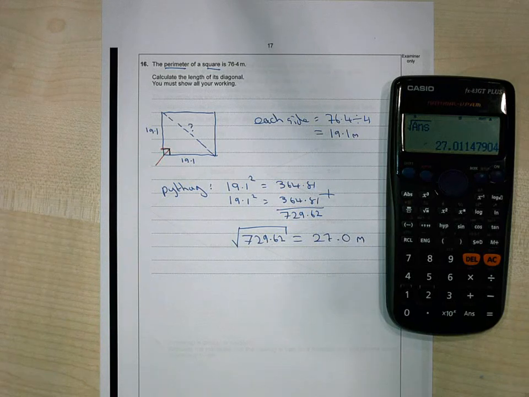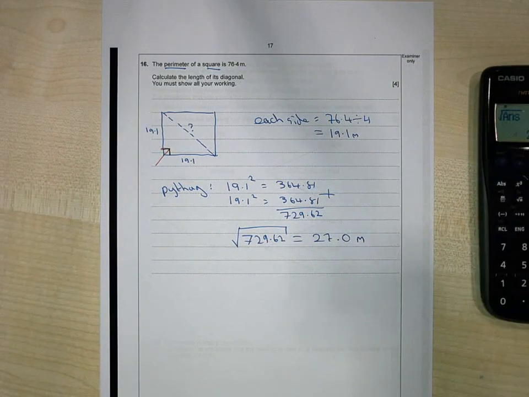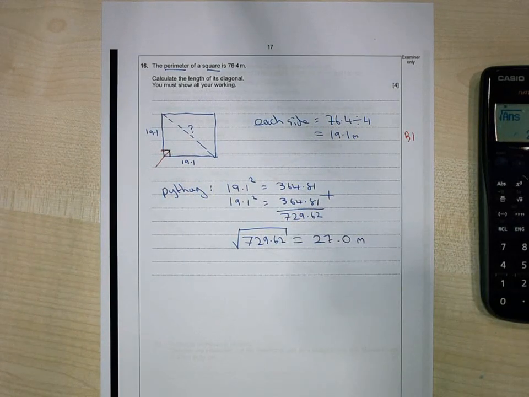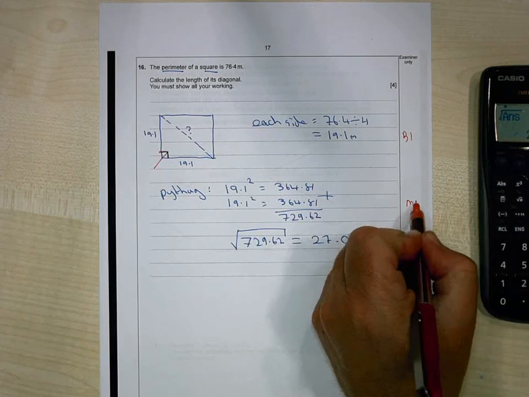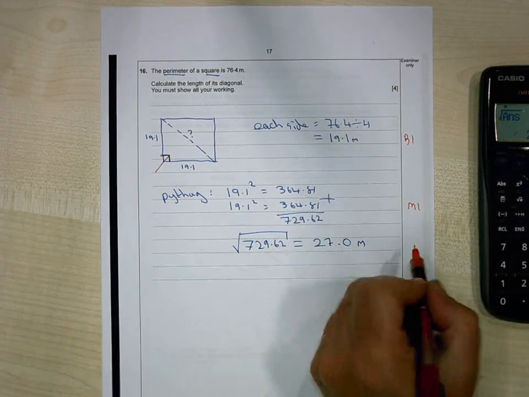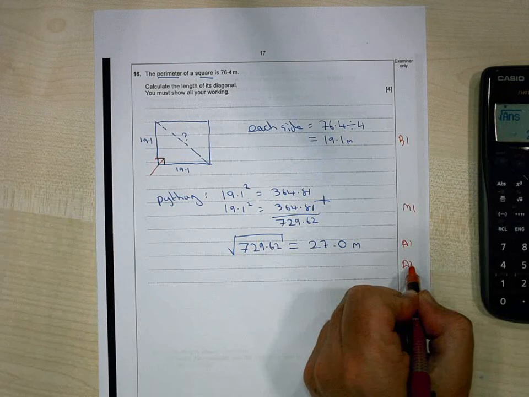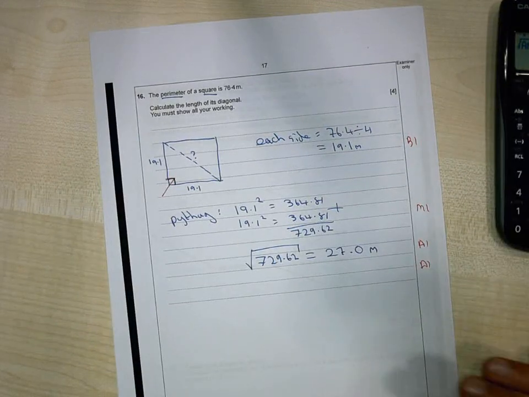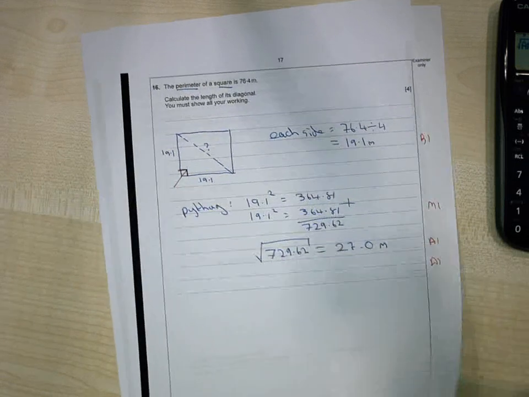So that's question 16. There's 1 mark for turning the perimeter into the length of the side, 1 mark for squaring and adding, 1 mark for square rooting, and 1 mark for your final answer. So you should really be expecting to deal with that tomorrow.